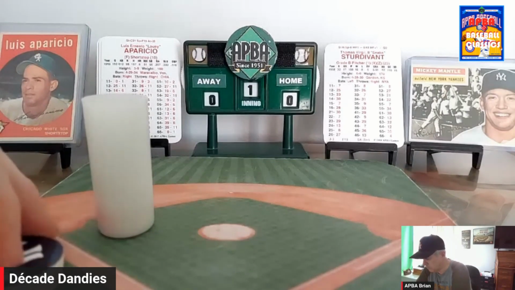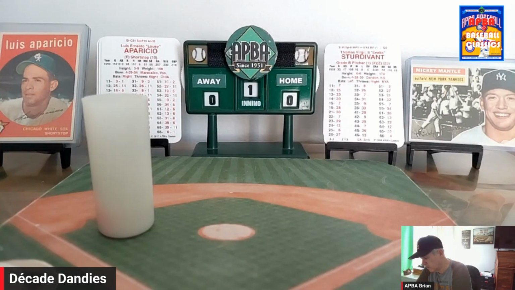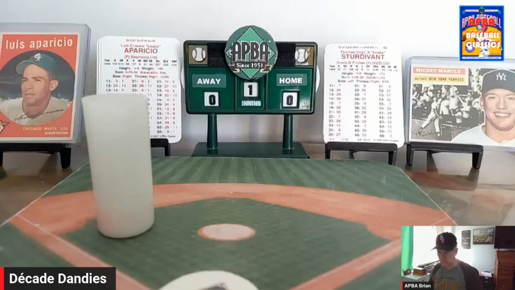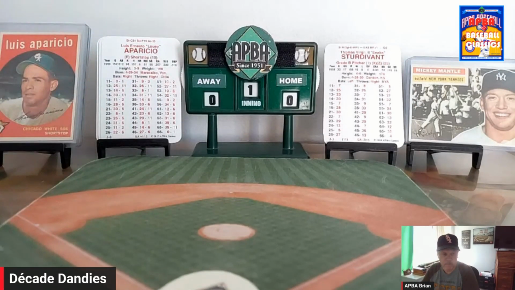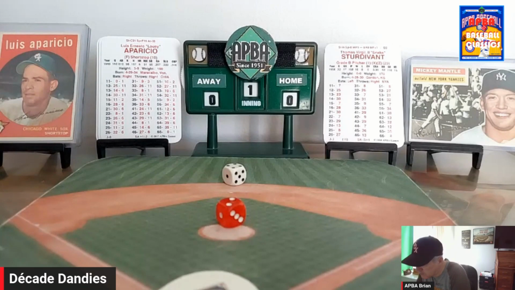All right, I think we're ready to begin. The Go-Go White Sox will send up their most go-go guy, that is Luis Aparicio. Tom Sturdivant goes into the windup, and here's the pitch. We're playing basic Apba, 24. Fly ball lifted to center field. Mickey Mantle is under it and makes the catch, one gone.